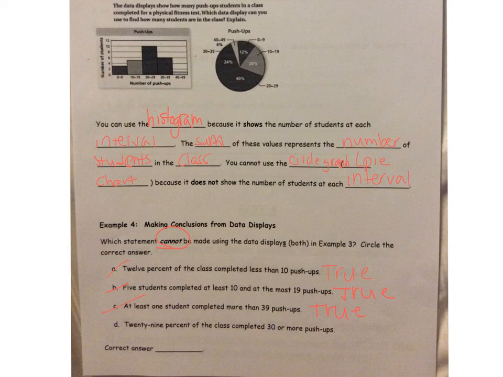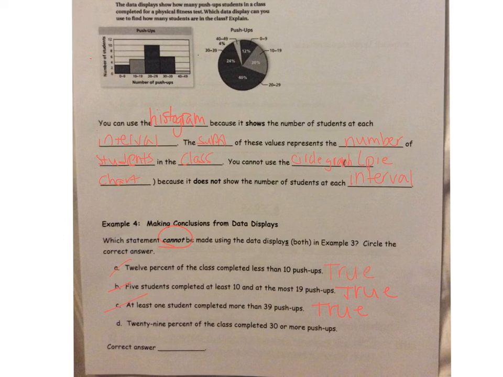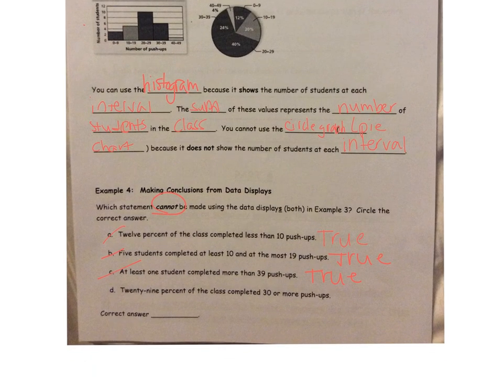29% of the class completed 30 or more push-ups. Let's see here, 29%. All right, well, I'm dealing with percents, so I am certain that I want to look at my pie chart. If 29% of the class completed 30 or more push-ups, I'm going to look in my intervals of 30 to 39 and 40 to 49. Those are the 2 intervals I want to look at. In my 30 to 39 range, it looks like 24% of the class completed 30 to 39 push-ups. And then if I look in my 40 to 49 range, 4% of the class completed 40 to 49 push-ups.